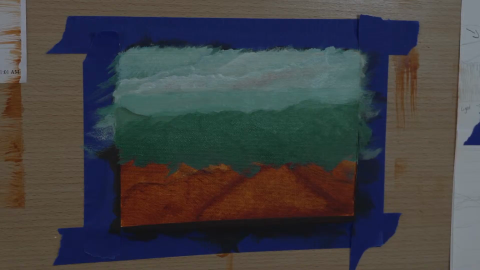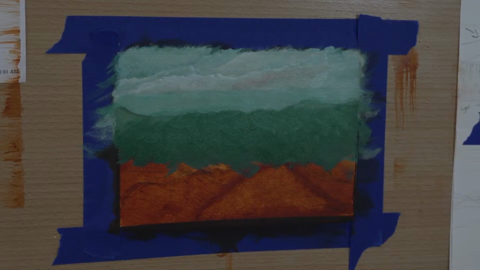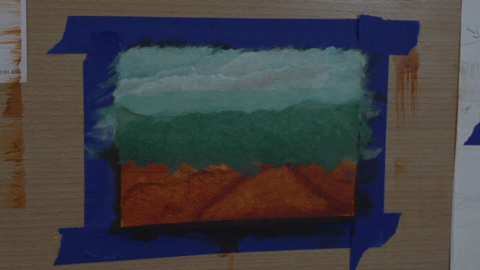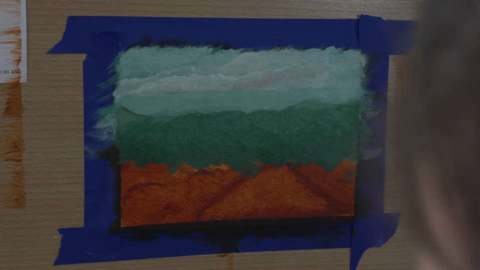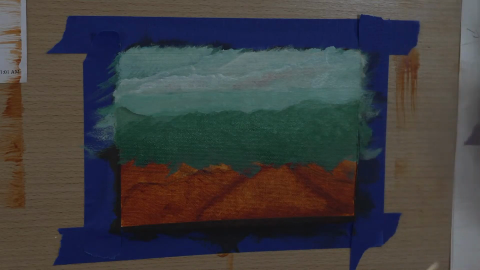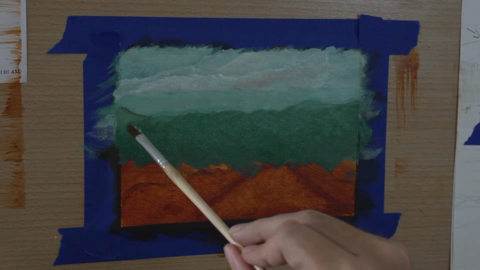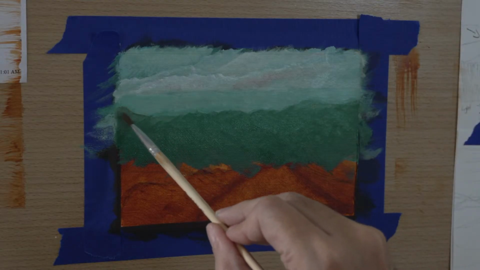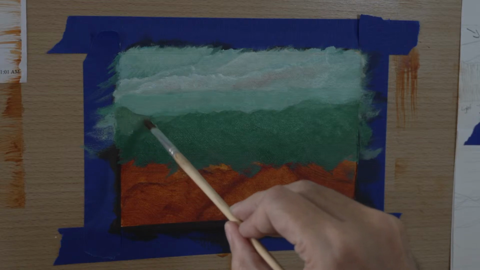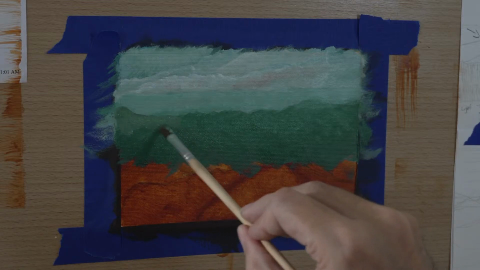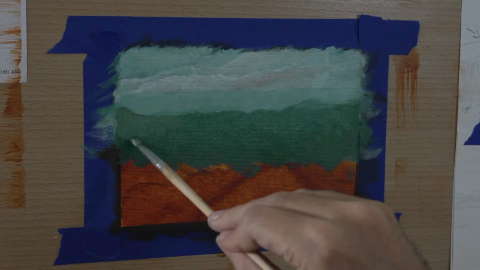So as I go back through and add more white and lighter color, it'll create that contrast, that layer, that texture that we want. So now I'm going to try to grab something that's in the middle. Perfect. I'm going to come right in here and really begin to work downward now to blend those out.